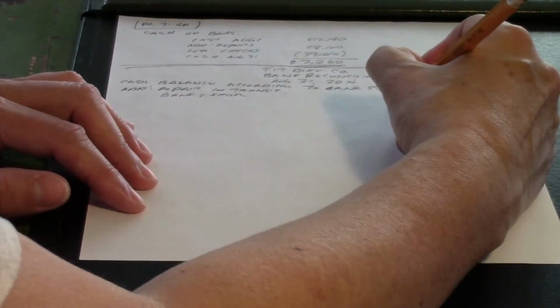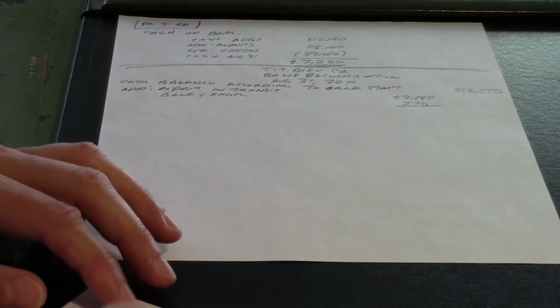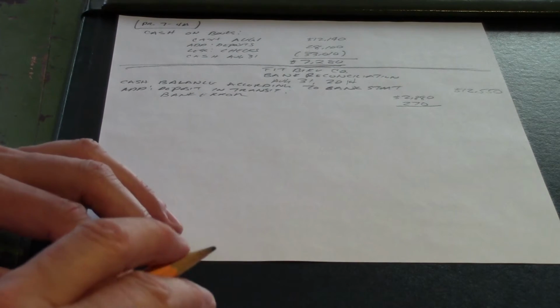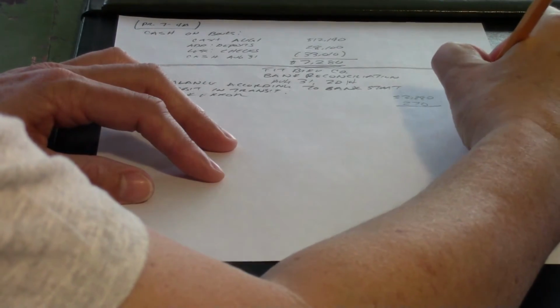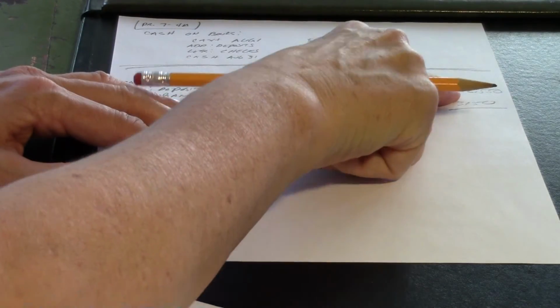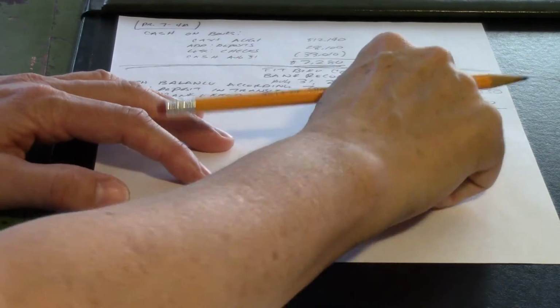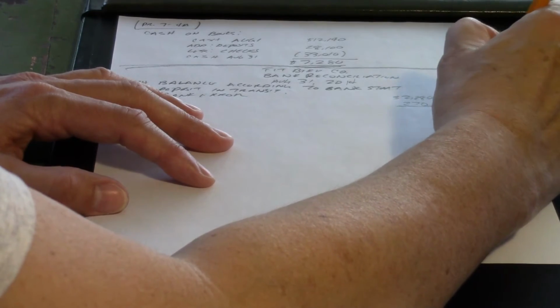All right, so $2,880 plus $270 equals $3,150. So we add deposits in transit and the bank error to the $12,550. We come up with $15,700. All right.